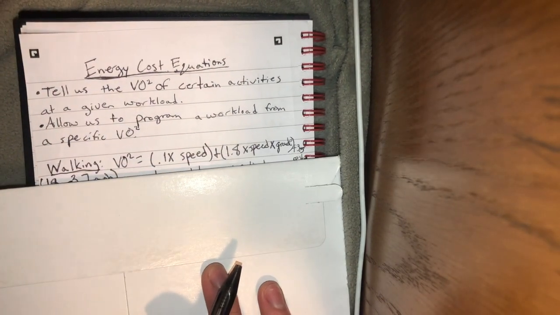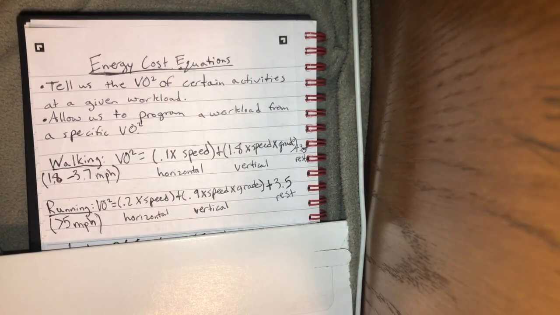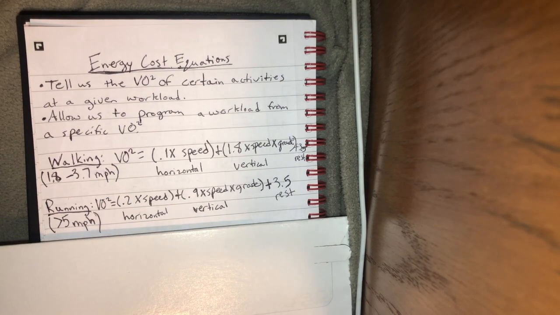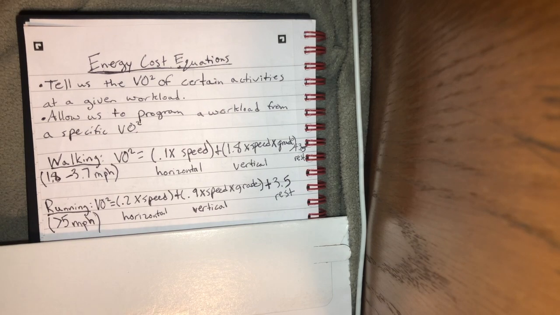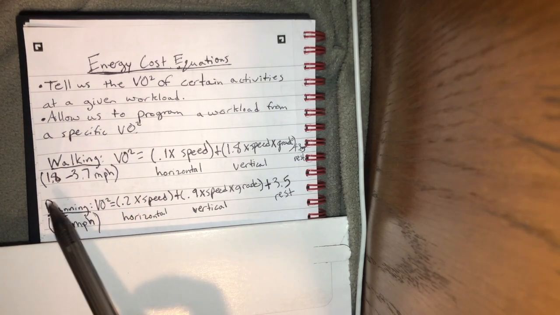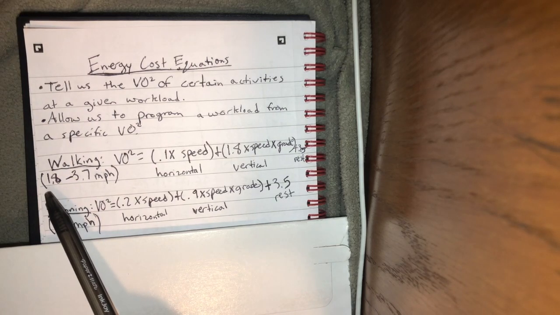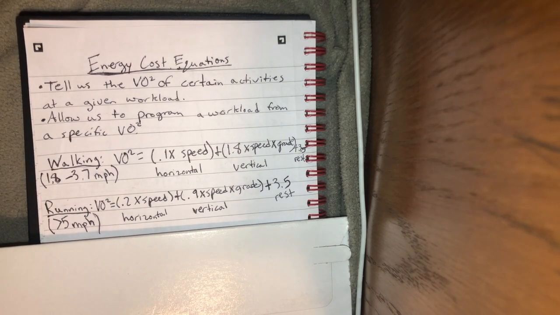So the first two things I wanted to show you are just the basic energy cost equations without any numbers put into them, just to explain what we're looking for and a few slight differences between the walking and the running one. For the walking one, I noted right here that when they refer to walking, this is going to be at a speed of roughly 1.8 to 3.7 miles per hour.